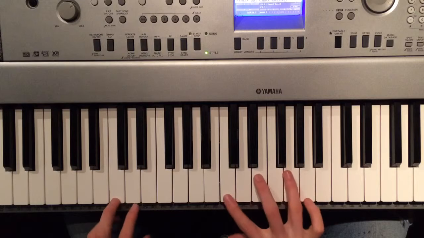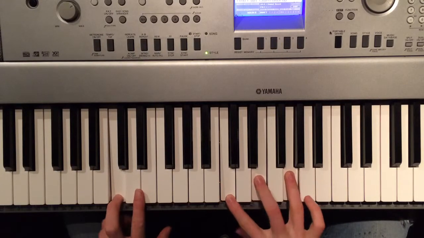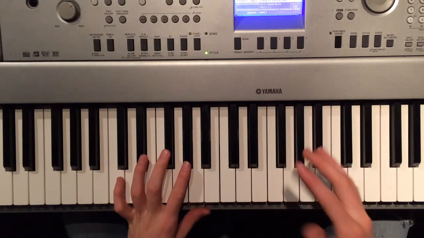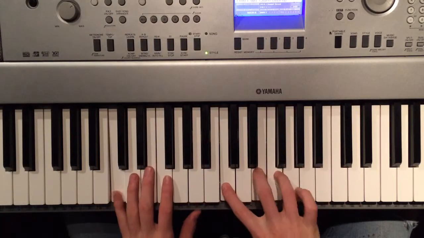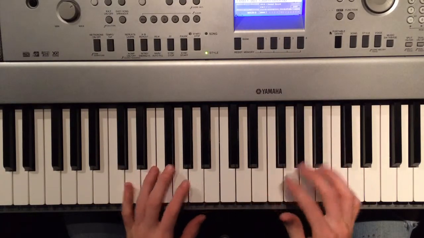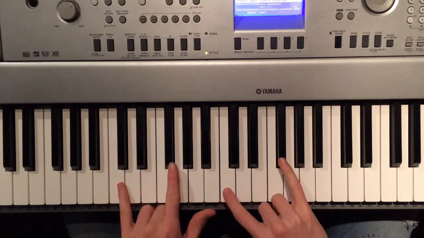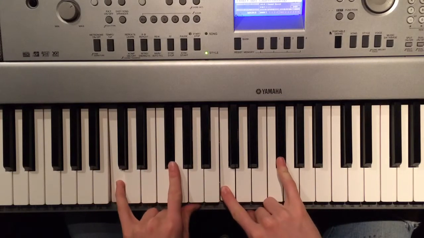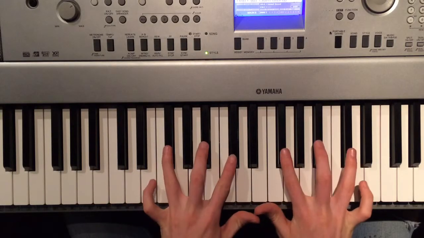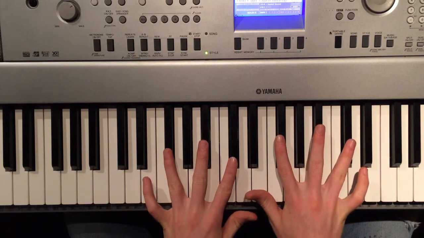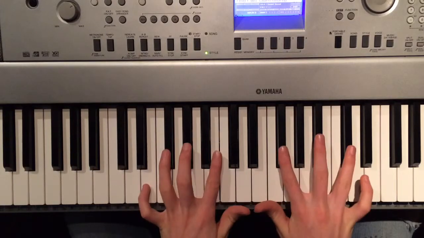So you notice that's just the C major triad, and then F sharp major triad, and the difference between the C and the F sharp is a tritone. So this is a major triad, and then another major triad, a tritone apart from each other.